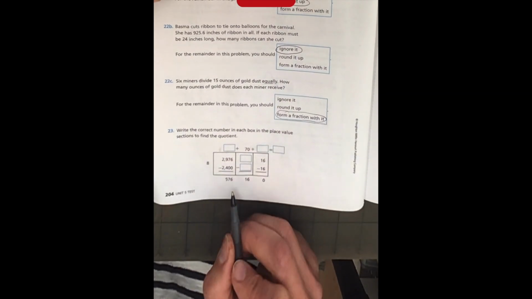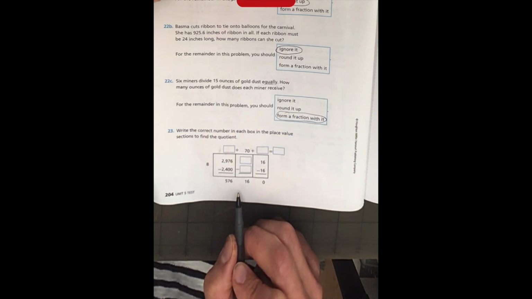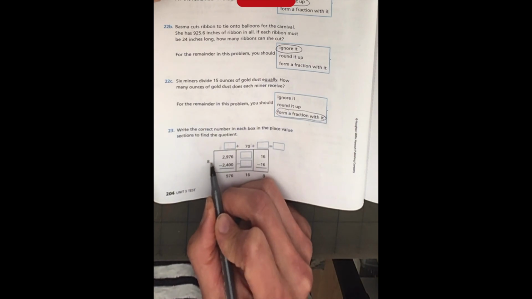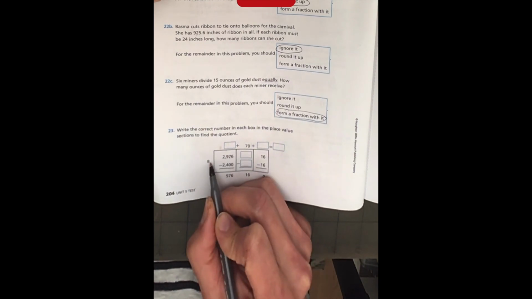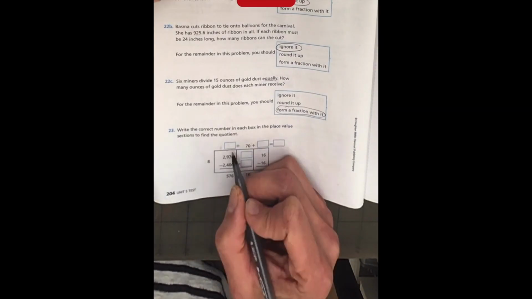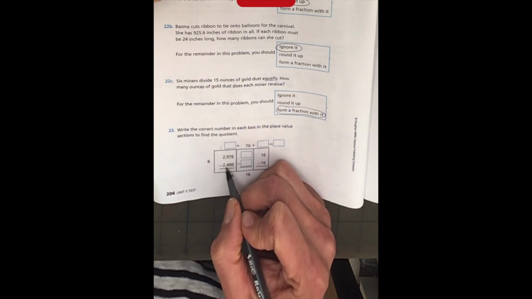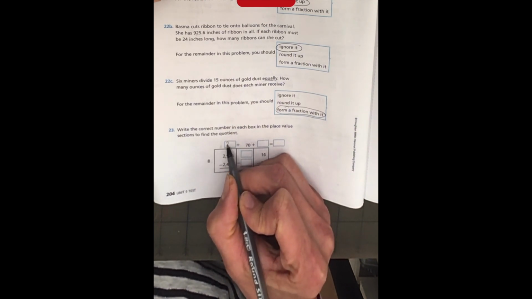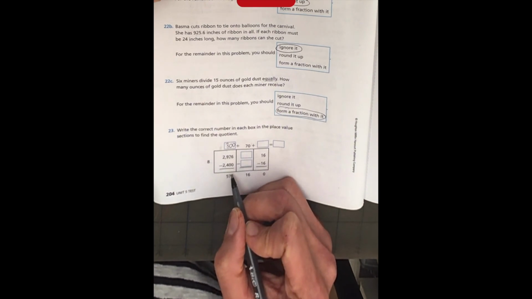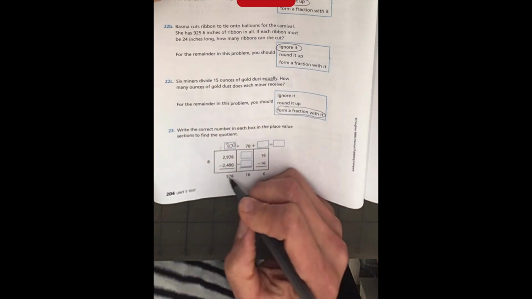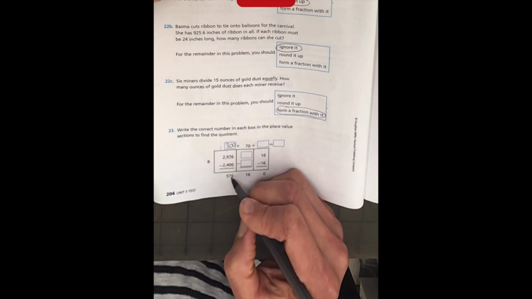So we will have a decimal or a fraction that we have to make. For this last one, we're going to write the correct number in each box in the place value sections to find the quotient. So I'm going to say this is a division problem, and it says 2,976 divided by 8. 2,400, which means I know that 8 times 3 is 24. So 8 times 300 with those 2 zeros would be 2,400. I would get 576 as my answer when I subtract these two numbers.